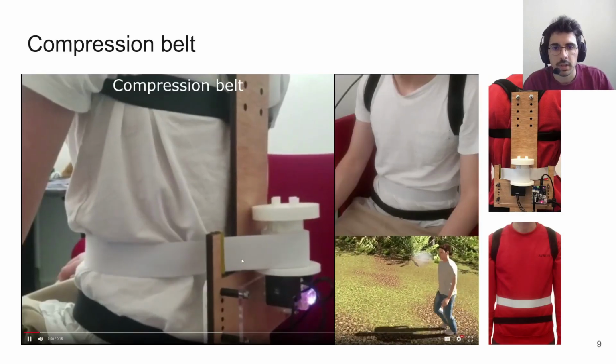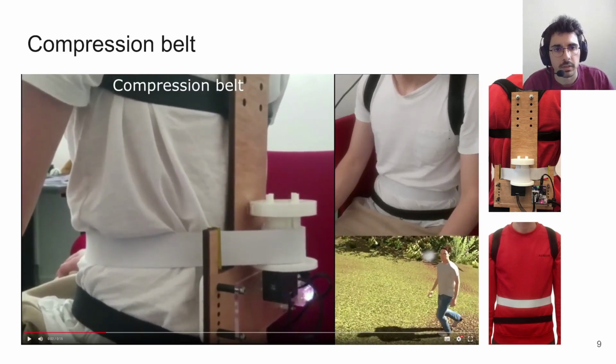So first let me introduce you to the compression belt. The compression belt is a haptic device made to represent breathing activity in VR. As you can see on this image, there is a motor placed in the user's back, and on this motor are attached the two ends of an elastic band which wraps around the user's waist. And so when the motor spins, the band tightens around the user's waist and delivers a pressure stimulation on the waist. And when it unwraps, well, the pressure stimulation disappears.